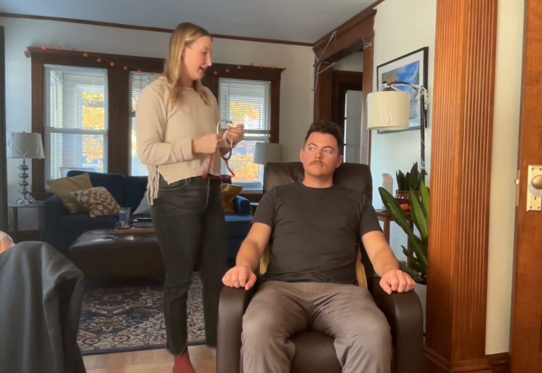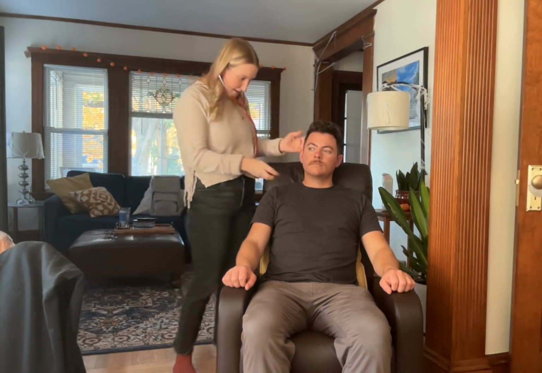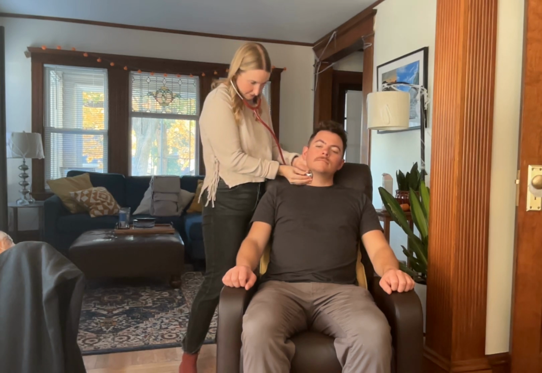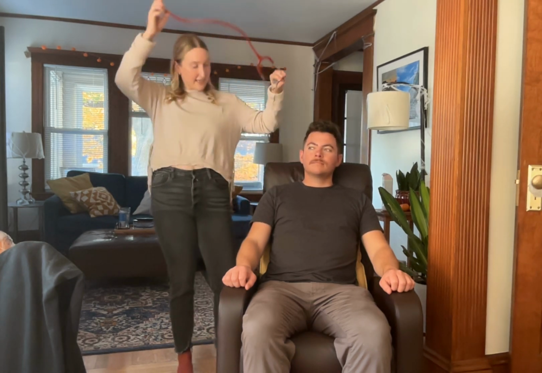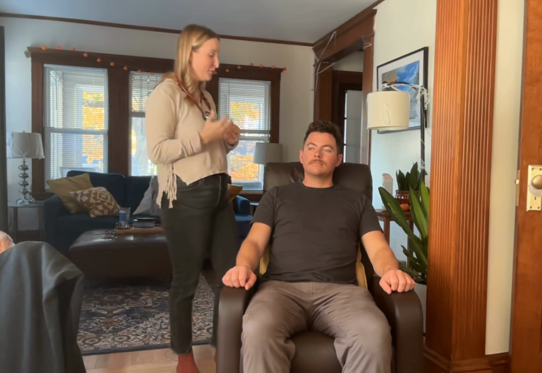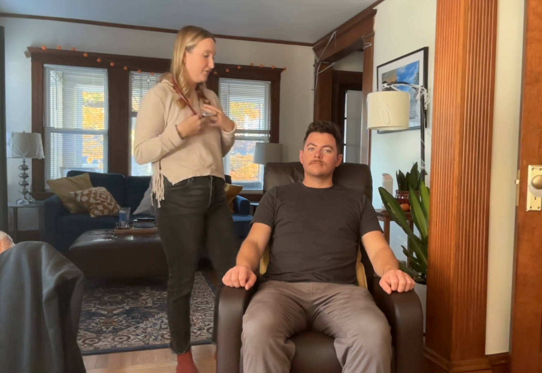I will then listen to the carotid. If you could please hold your breath. Okay, I would listen on both sides, but what I'm listening for is turbulent flow, which is why I had the patient hold their breath. Turbulent flow could be indicative of atherosclerosis and is an abnormal finding.